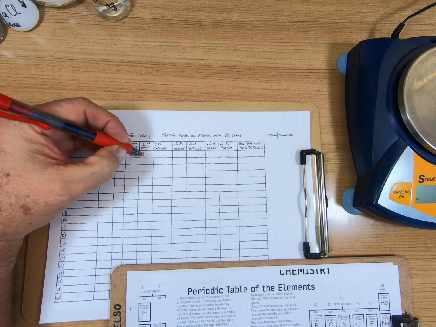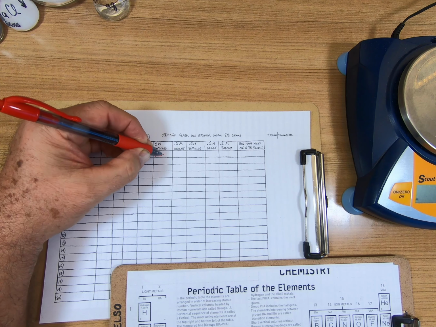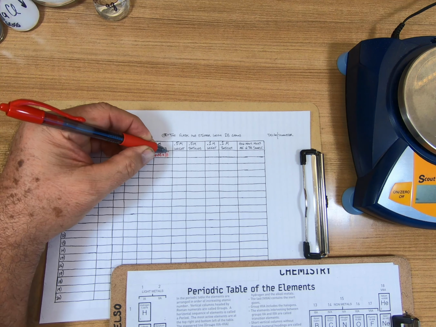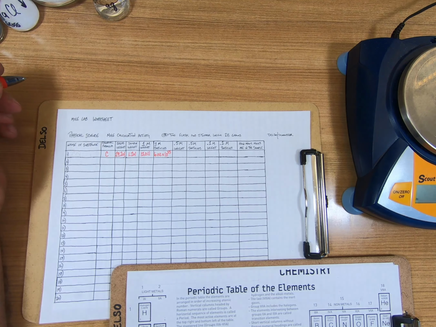Now, 1 mole of particles, that is Avogadro's number, which is 6.02 times 10 to the 23rd. That's the number we need. We ought to make a rap song about that. 0.5 molar, how much does that weigh? It is going to weigh half of 12.011.